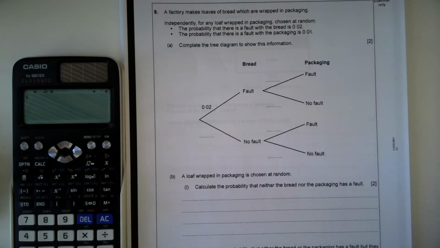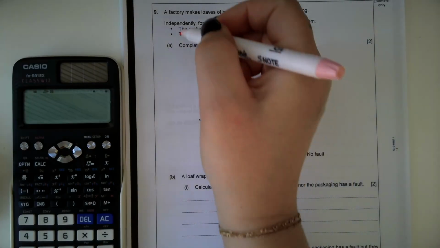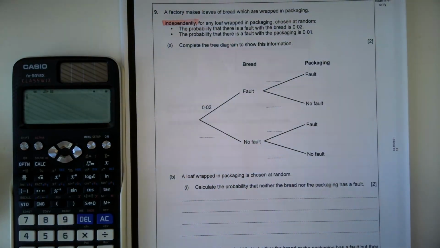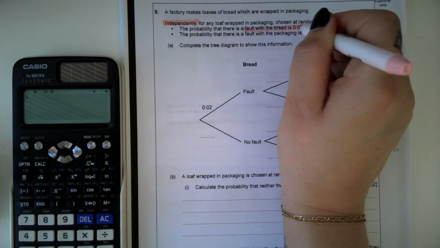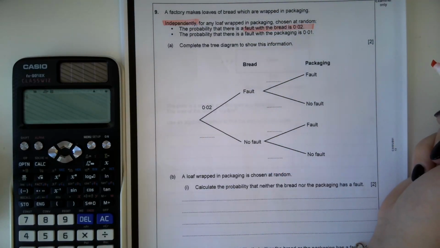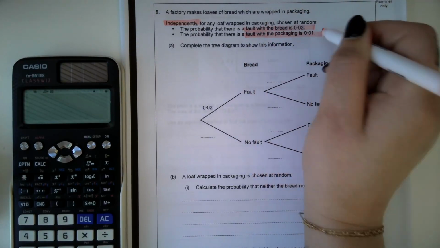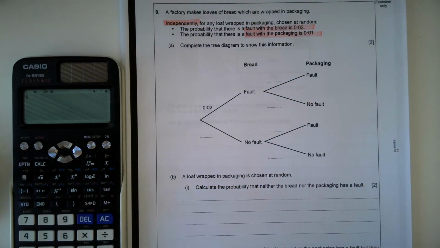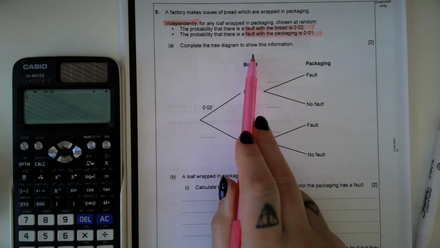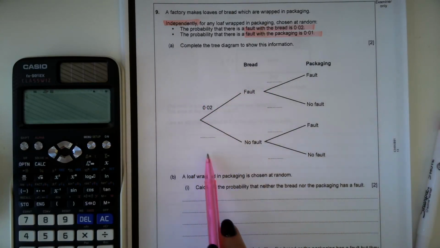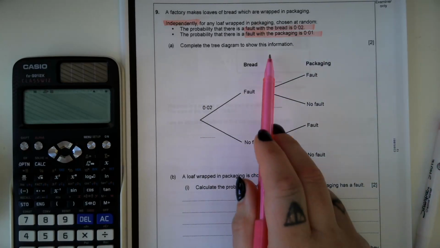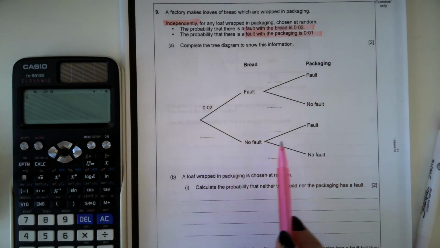Question 9. A factory makes loaves of bread which are wrapped in packaging. Independently, for any loaf wrapped in packaging chosen at random, the probability there is a fault with the bread is 0.02. The probability that there's a fault with the packaging is 0.01. Complete the tree diagram to show this information. Okay, so we've got branches for bread and then packaging. So we're dealing with faults or no faults for bread and then faults or no faults for the packaging.